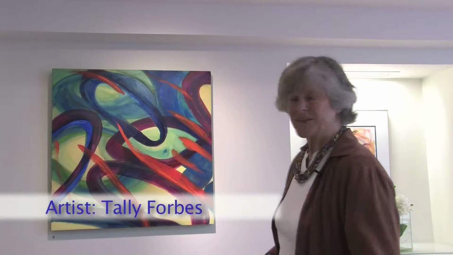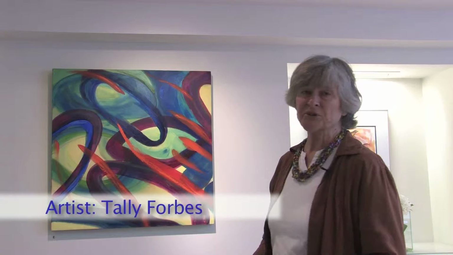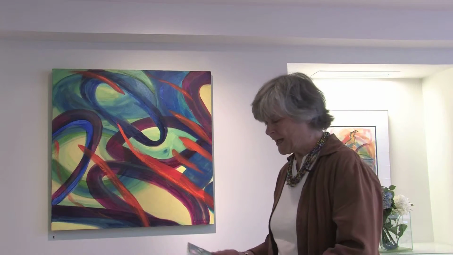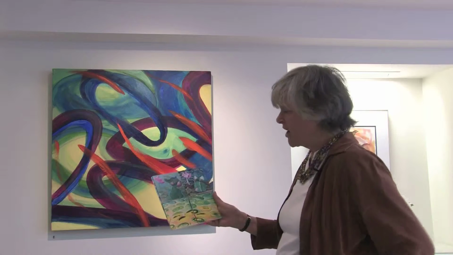Okay, so now let's have a look at this painting I call Continuum. I purposely picked a kind of abstract title because it's an abstract painting. I want to tell you a little bit about how this painting evolved. It went through about 8 different stages. And I have this small little booklet to show you the process.